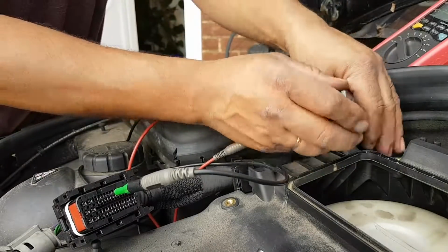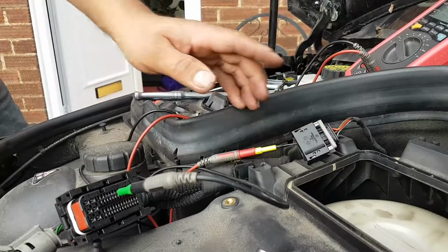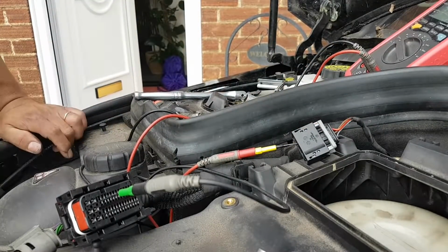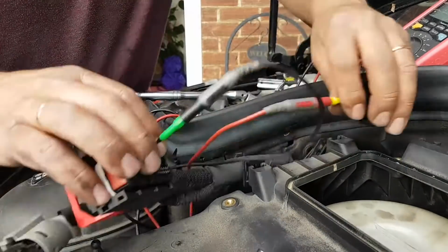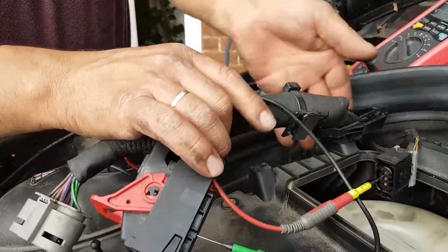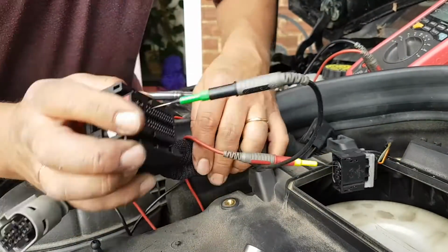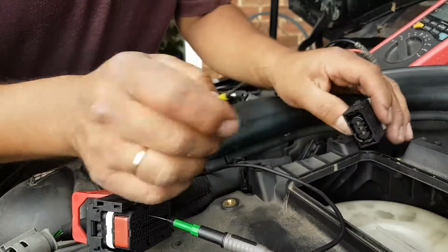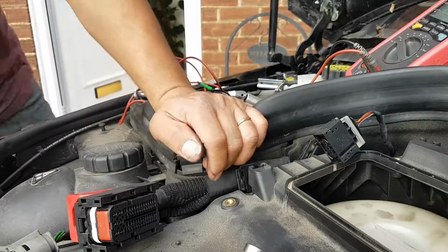Pin number 9. As you might have heard, I was being called. Okay, so this is the last one. It's a really short run of wires. Okay, this is gonna be my sensor, guys. I'm just wasting my time now.